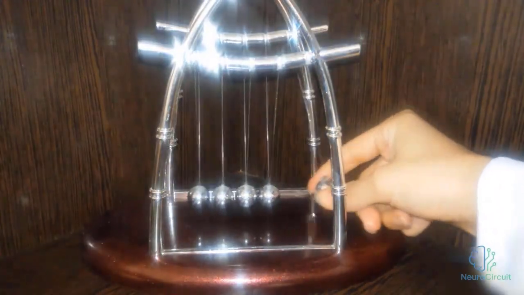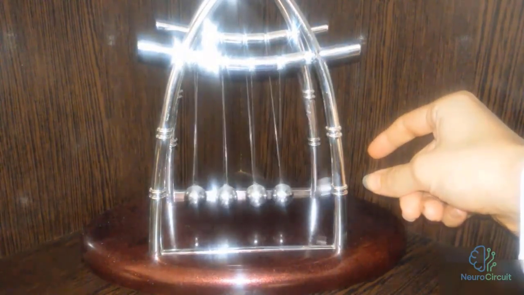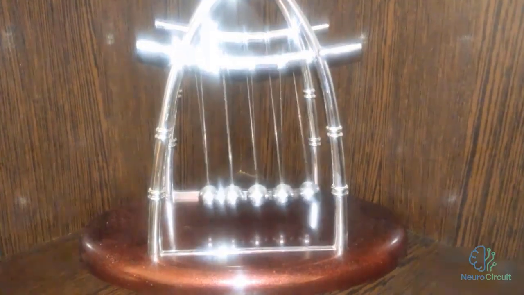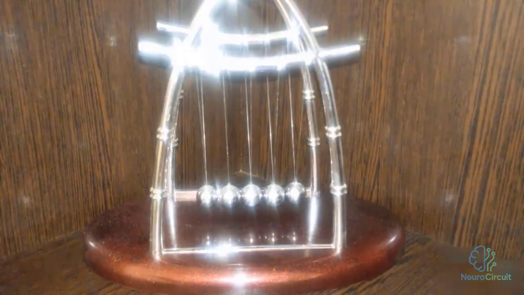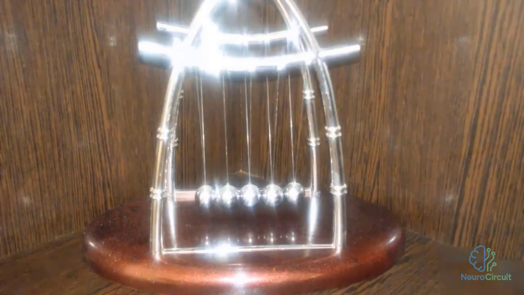Now, for example, if I hit it from this side as well, you can see that the balls move in this way. But now, what is this device trying to show us? Alternating current works in almost the same way. At first, electrons move in one direction, but then they reverse their direction. They move in the other direction.